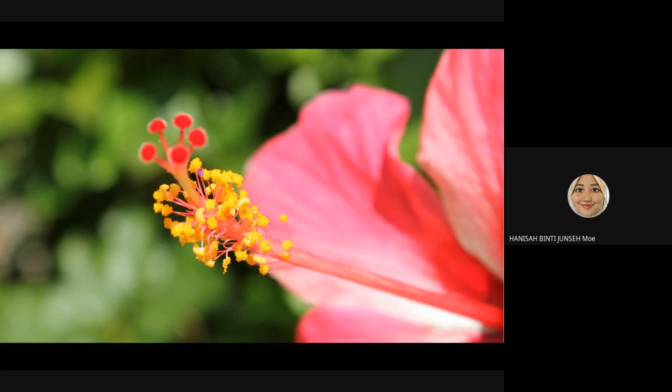How about this yellow one? This yellow color here is actually the anther. And of course, what holds the anther is the filament. And then you can see here this grain on the top of the anther, we can find a pollen grain.